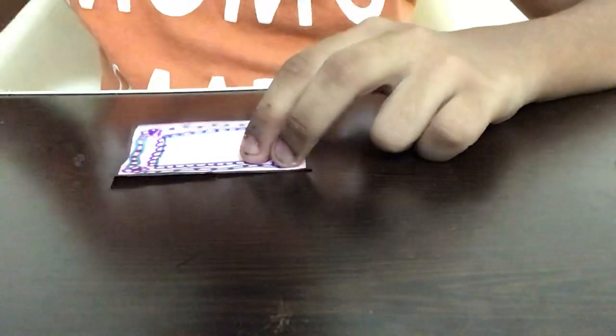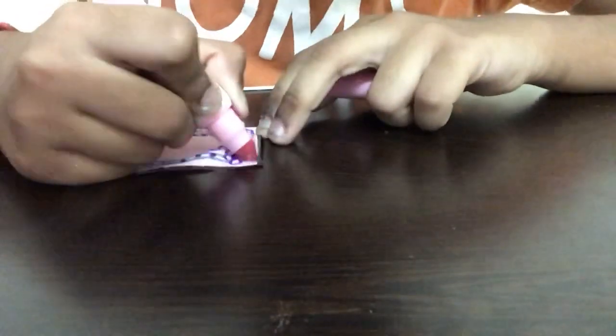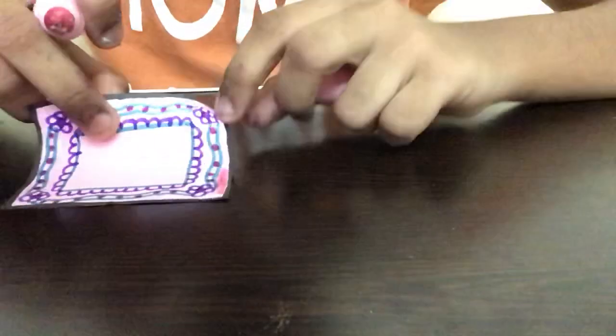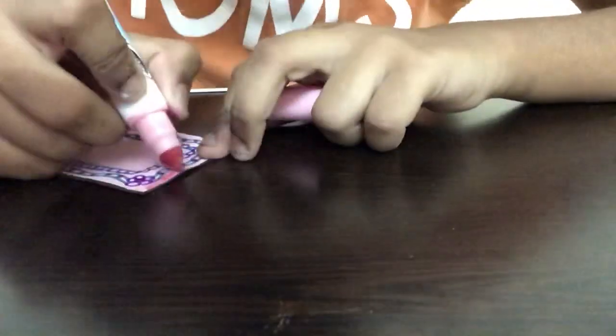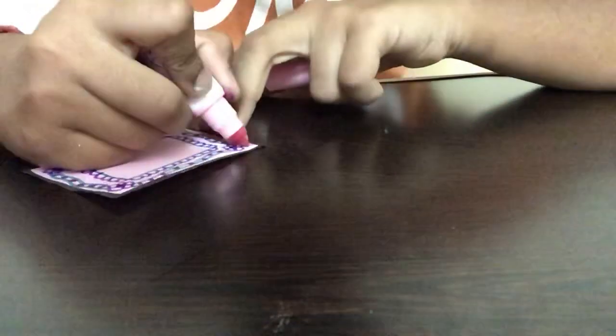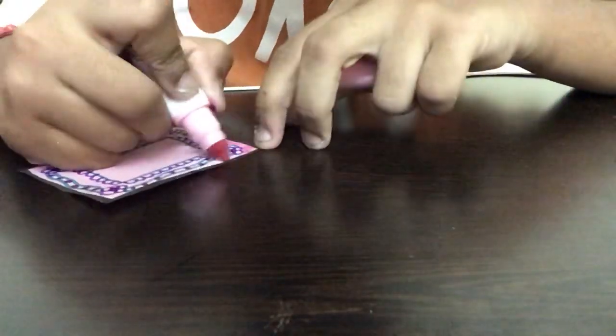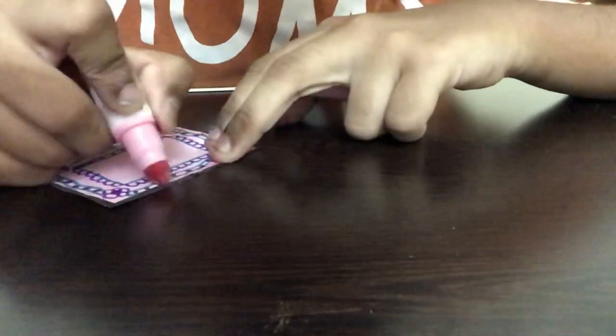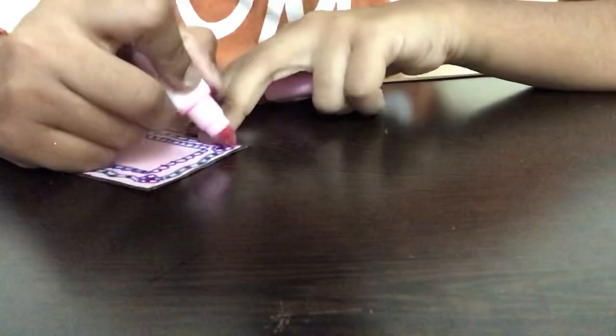So now I'm just going to be taking a light pink color marker and I'm just going to be coloring it in the outer boundary. So as you guys see, mine is also pink, but if you do this, this is like a different shade of pink. So it will be really visible, clearly visible like this. So now I'm just going to be coloring it in over here. So I'm cutting it over here as well.